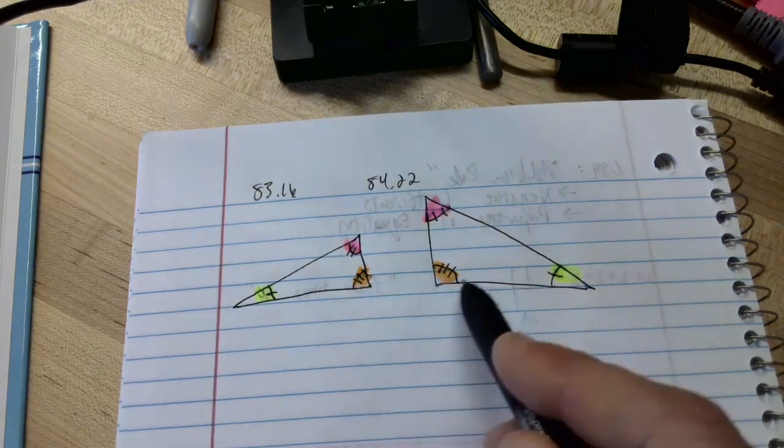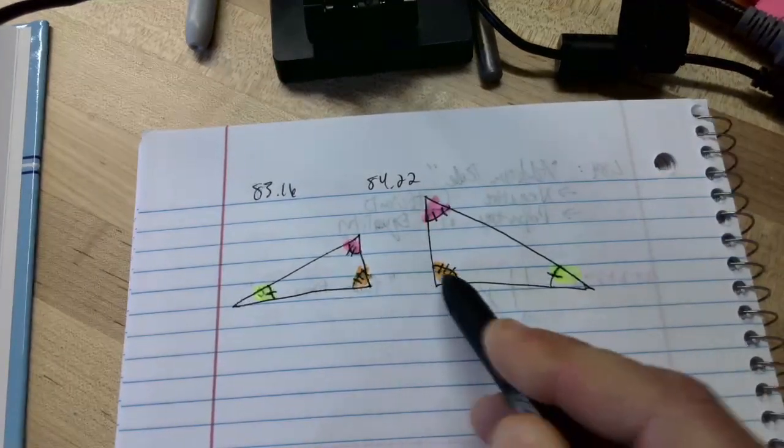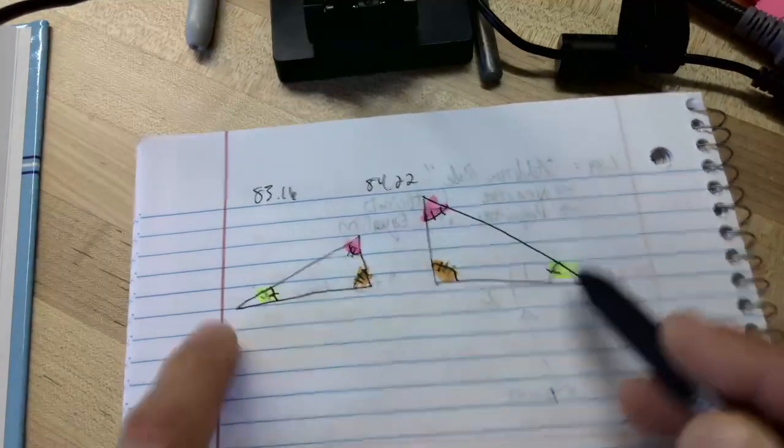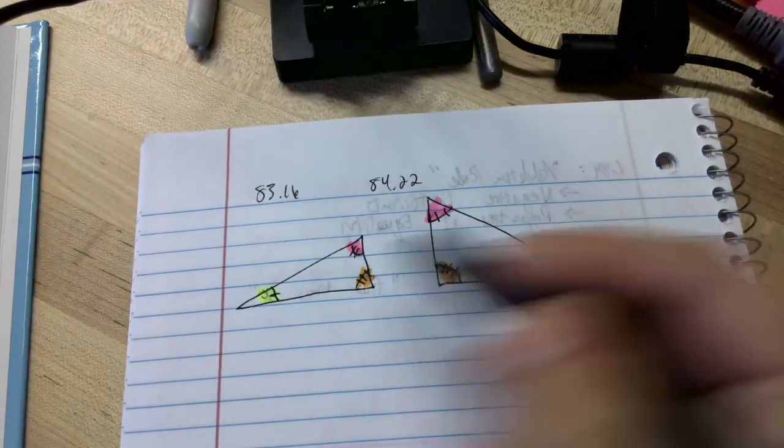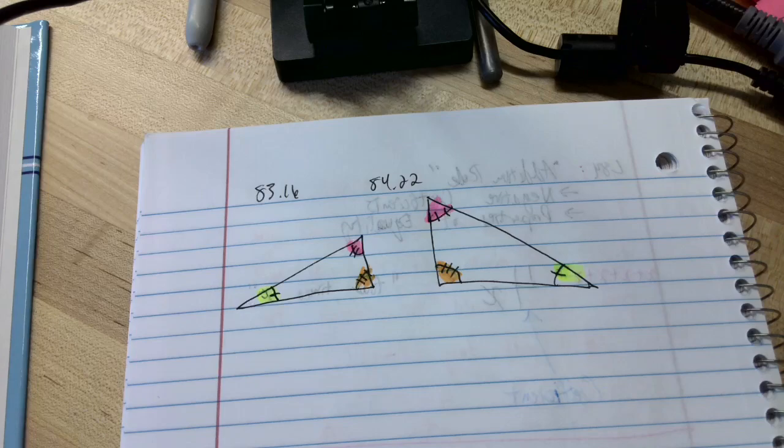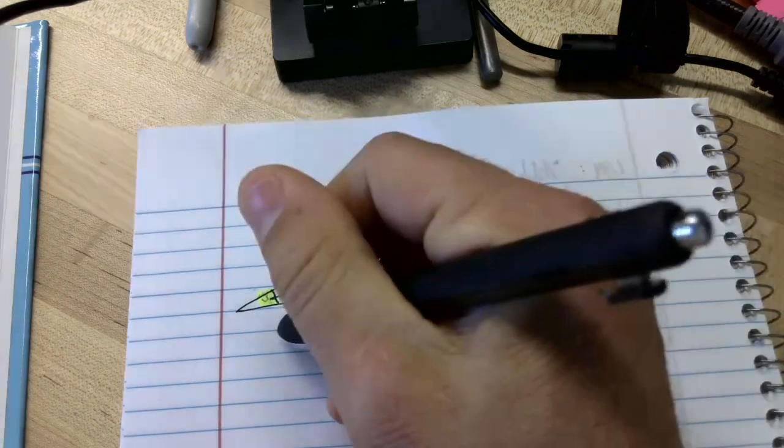I use the same colors to show that those two angles are equal. The orange angles are equal. The pink angles are equal. The yellow angles are equal. Therefore, all the angles are corresponding in each triangle. The significance of that is that the triangles are similar because of that.